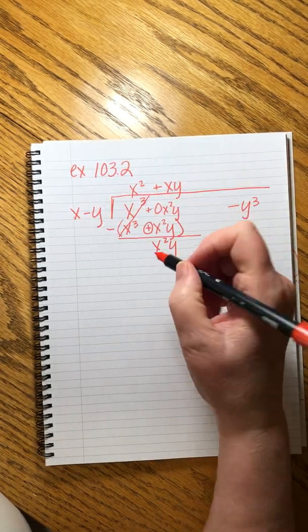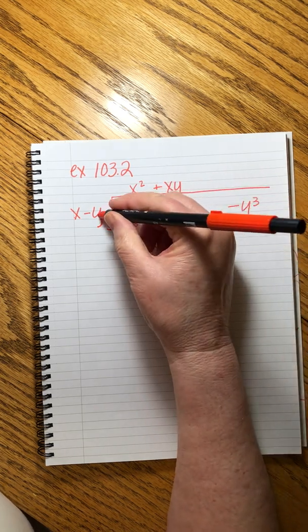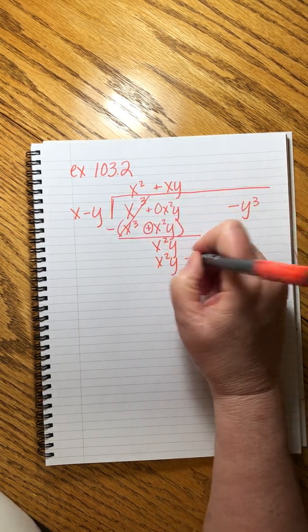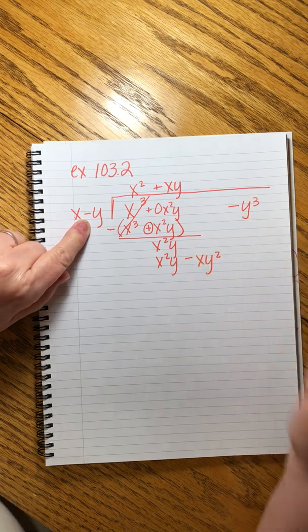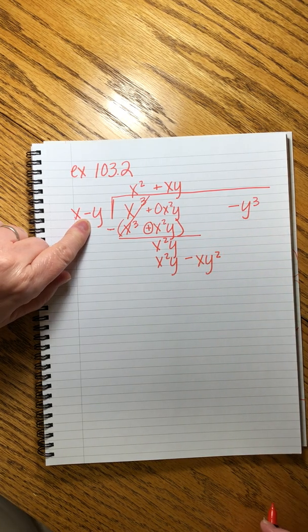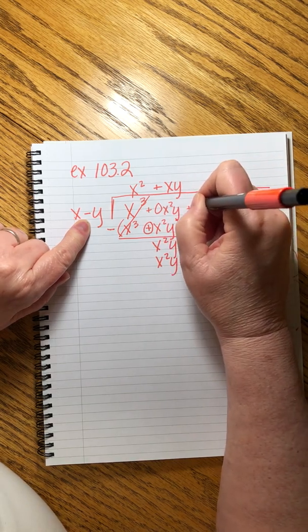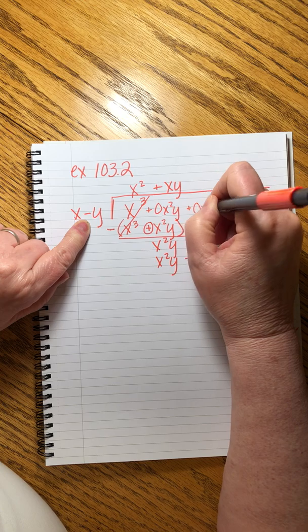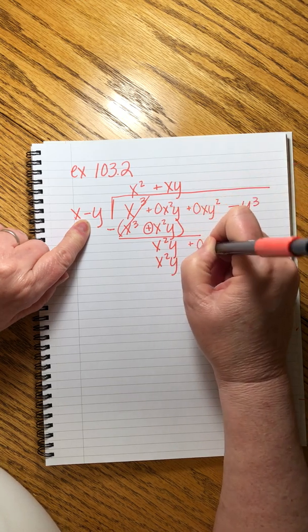This times this, I get x squared y. This times this, I get minus xy squared. Aha! Okay, so now I know this needs to be 0xy squared, and then I can bring that all the way down here.